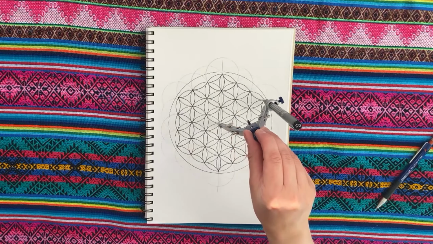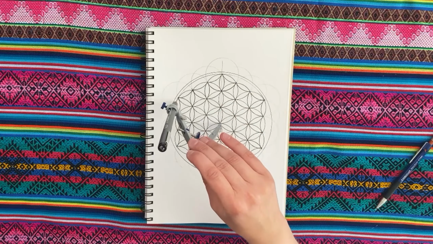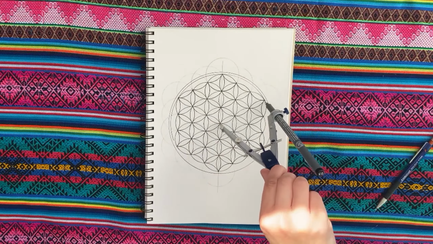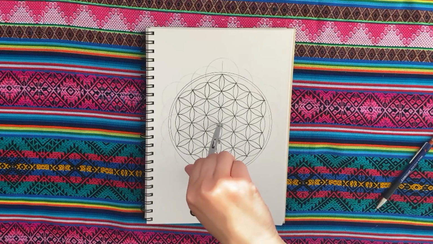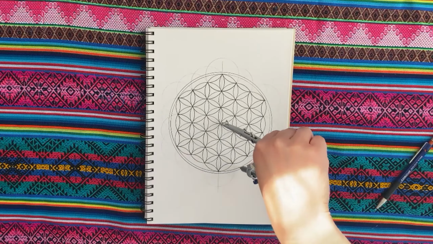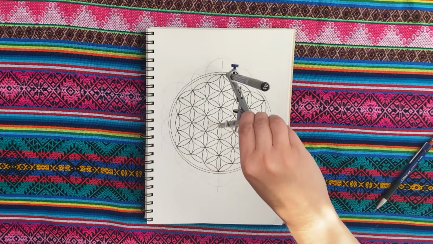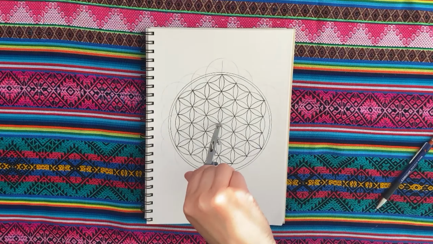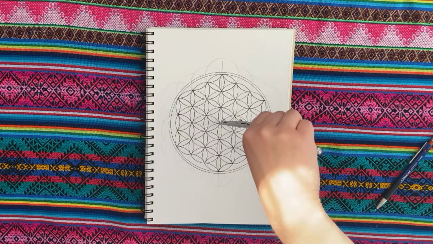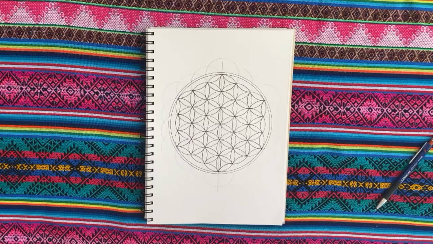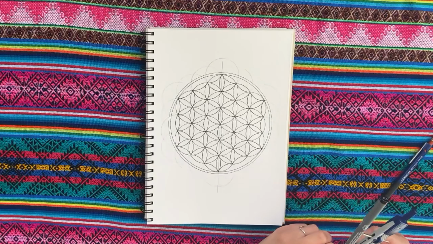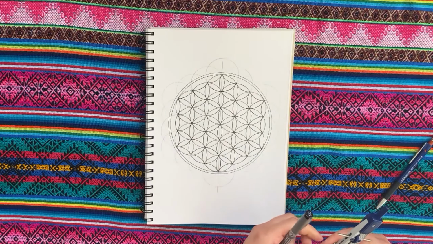Yeah, I think I'm just gonna do the circle right next to it, just like that. And there you have it, friends. This is how you create the flower of life.